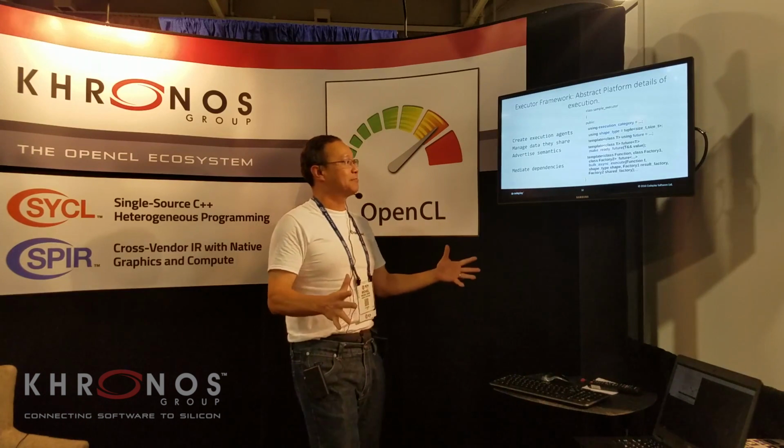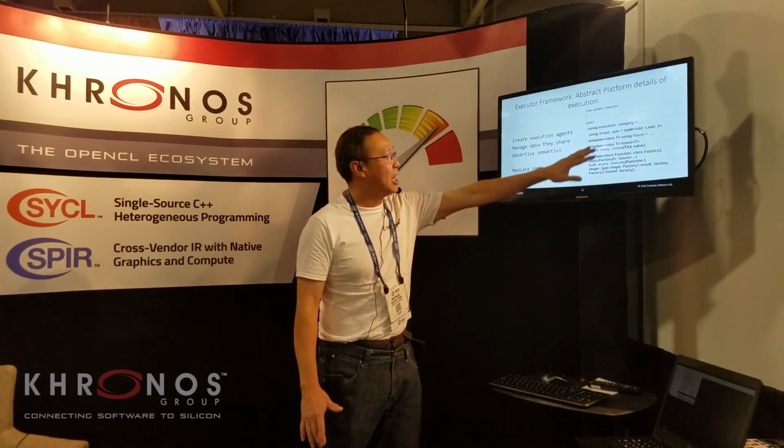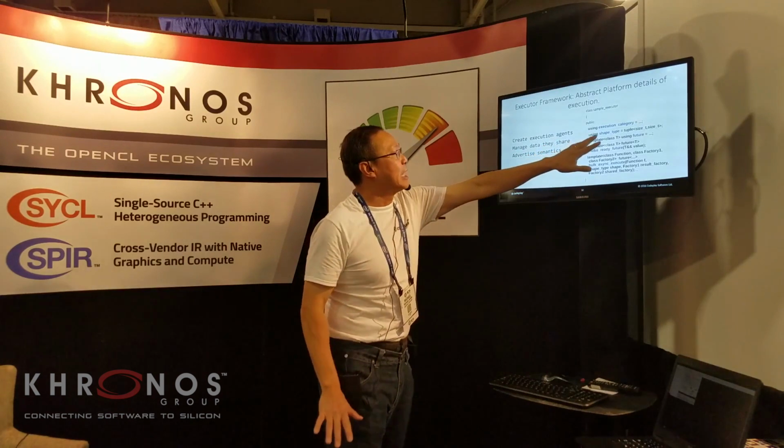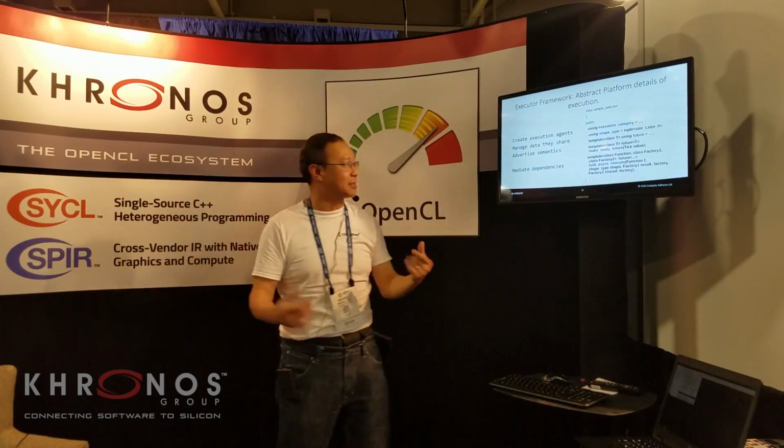An executor looks like this. This is a simple executor. I have an execution category, which I'm going to use to say whether it's going to be parallel, concurrently parallel, or weakly parallel. We'll talk about that. Then I have a shape type, which gives you a tuple in this case. This is a dimension analysis part.